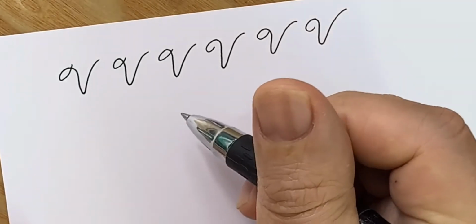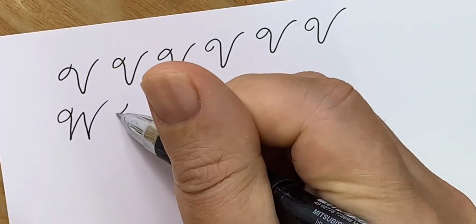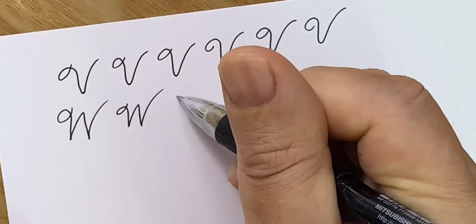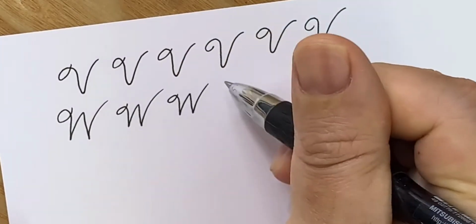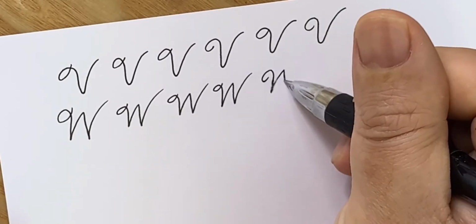Let's do W. And also two styles. One is like this, and the other one is like that.